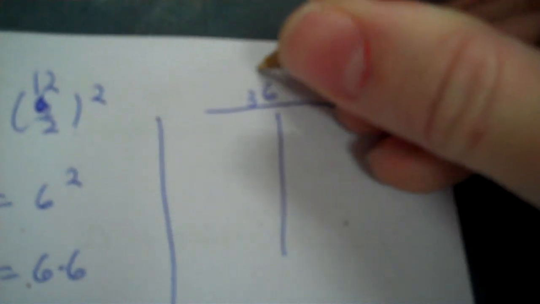So now I have my trinomial. I just need to make it into a binomial squared. Okay. So 1 times 36 is 36. Take that to the t-table. Sign has to be a match. You can put double negative or double positive. It's got to add to positive 12, so it'll probably become double positive.